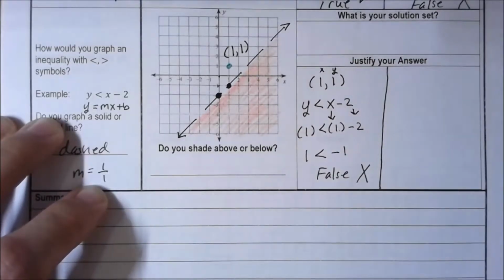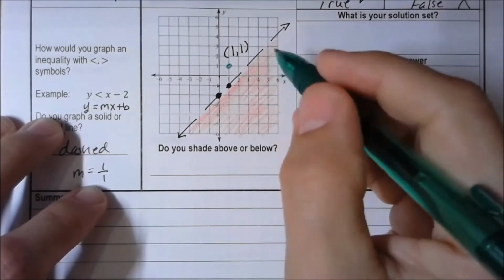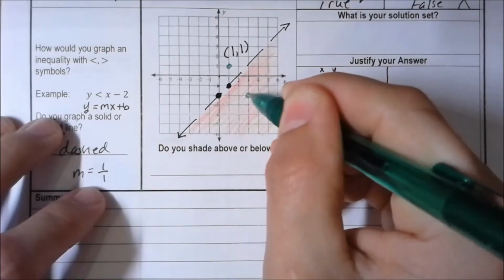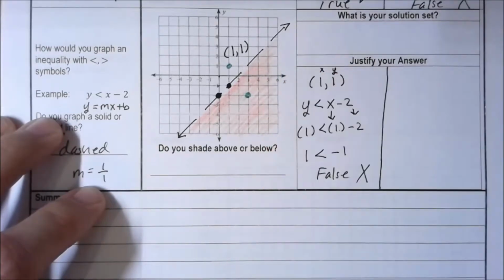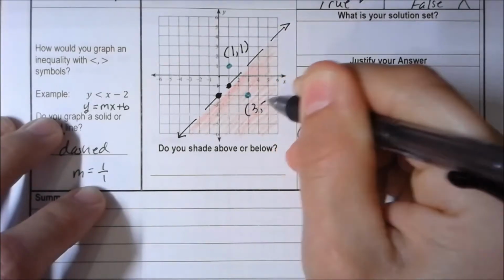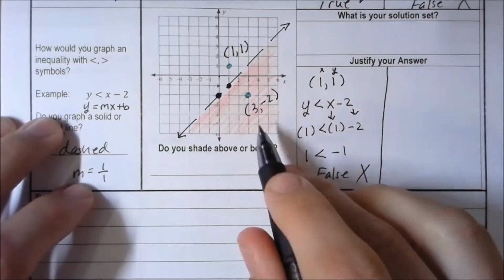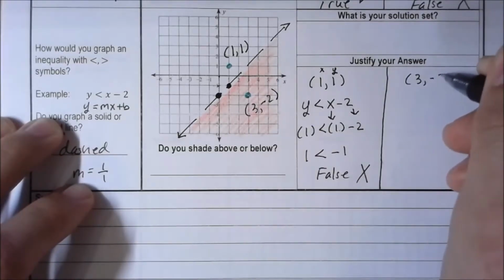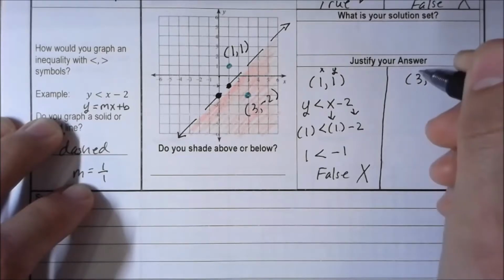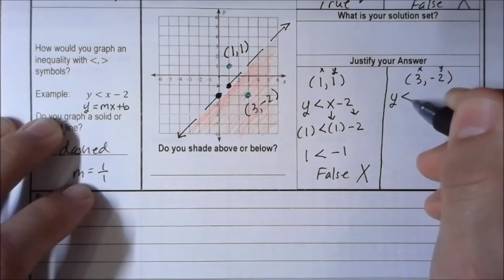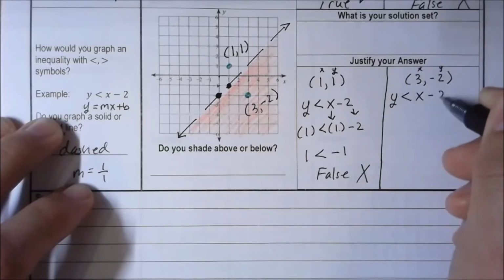So now that I've shaded it in, I'm going to pick me a point. I'm going to do 3, negative 2. So let's do 3, negative 2. And I'm going to confirm that this is the case by putting it over here. So I'm going to put 3 and negative 2. Remember, that's my x, that's my y. So I have y is less than x minus 2.